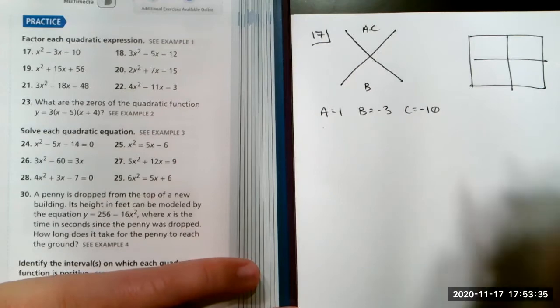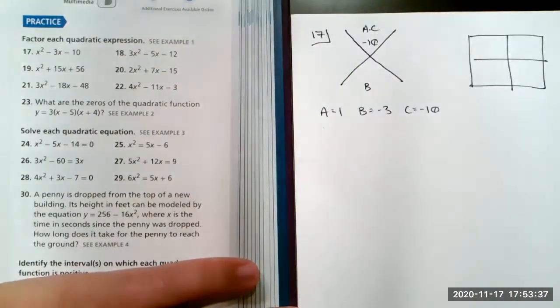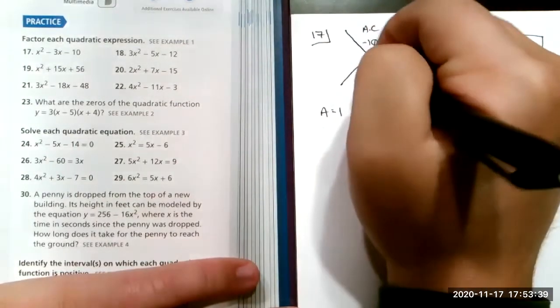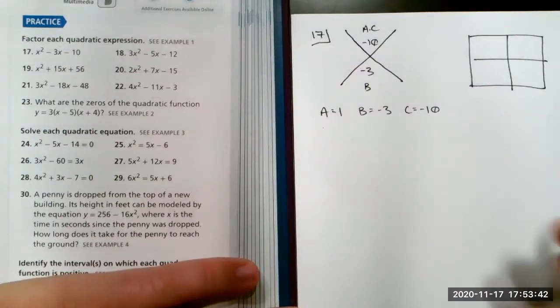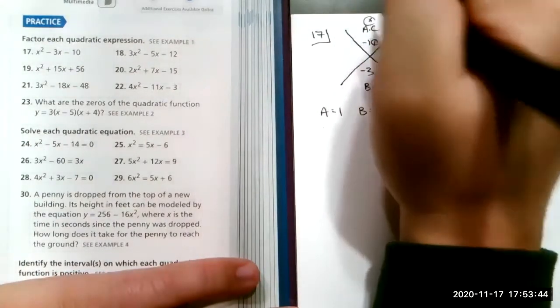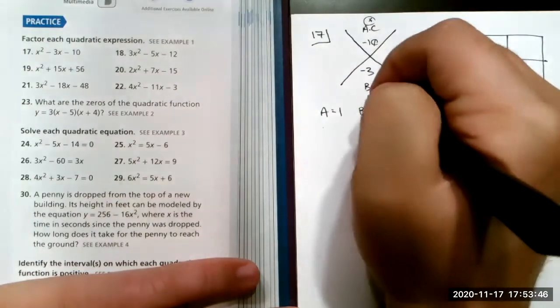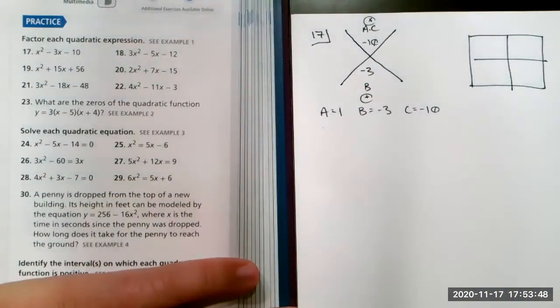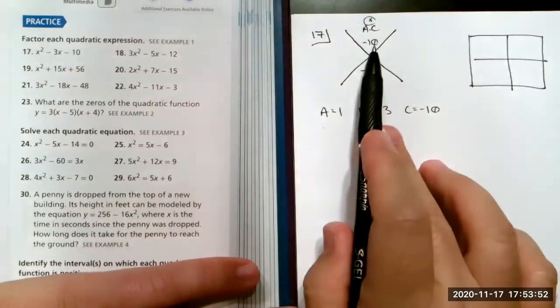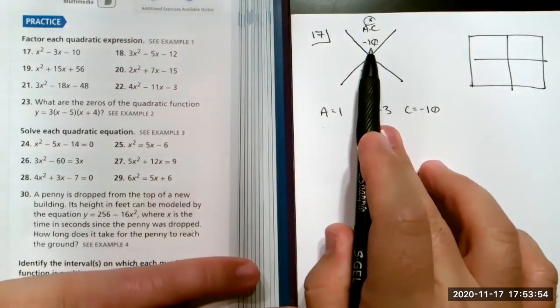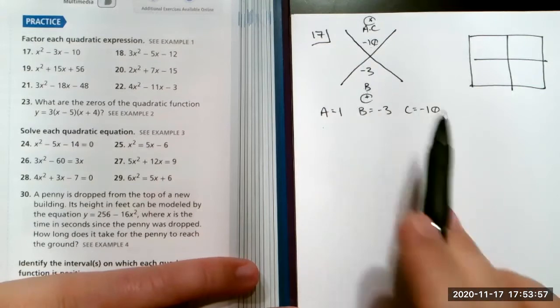So at the top, A times C, that's -10. At the bottom, B is -3. So at this point, this is where you're trying to think of two factors that multiply to AC and add to B. Typically, there's lots of factors that are going to multiply to AC, but there's only going to be one pair of factors that add to B.